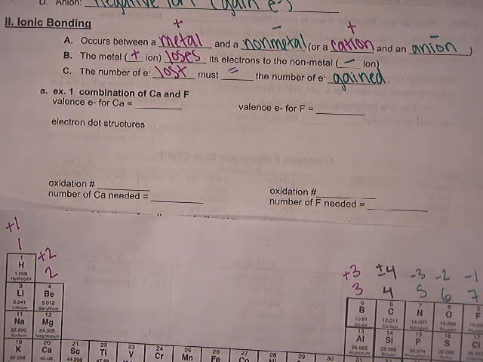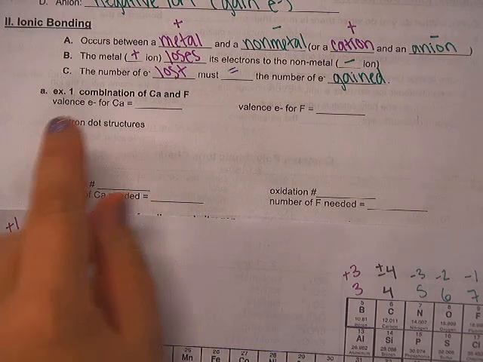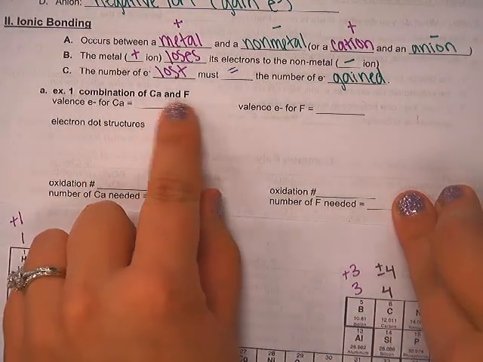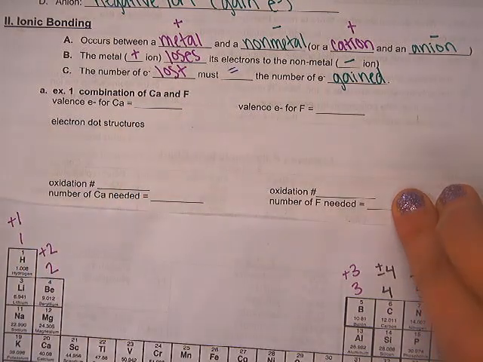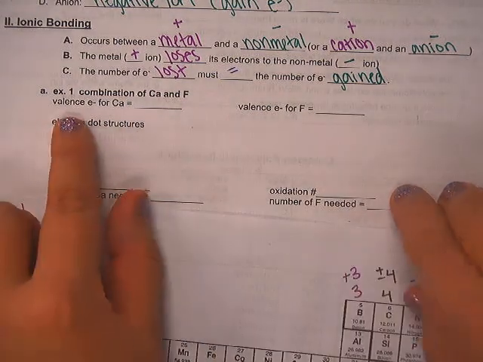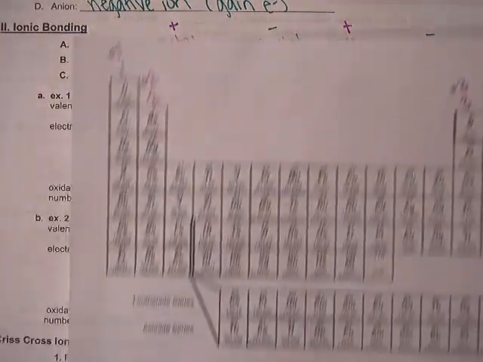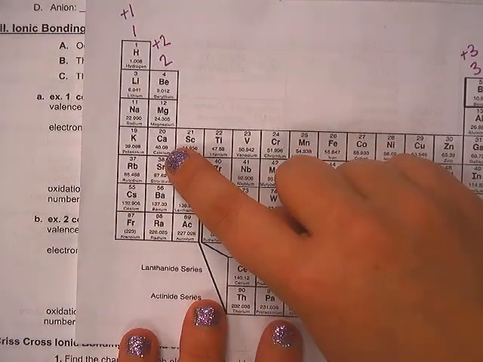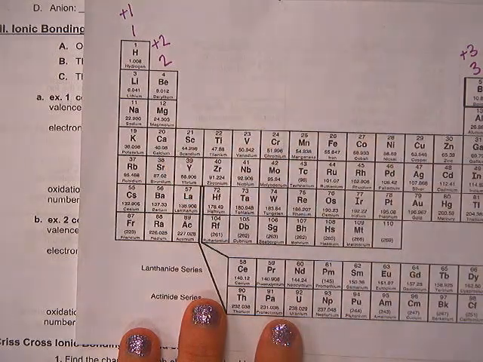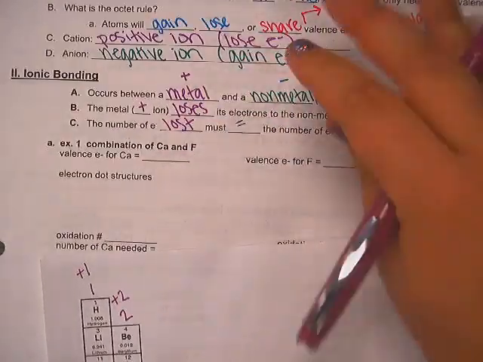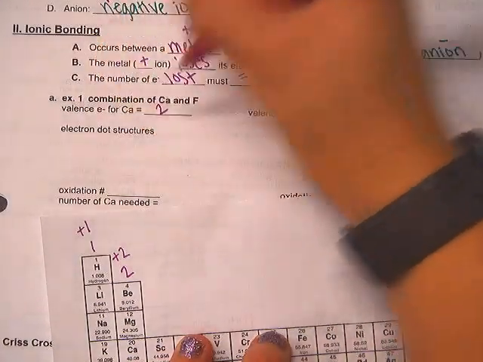We're going to go over a couple of examples, kind of drawing what is actually happening to the electrons. So we'll start with a combination of calcium and fluorine. If we wanted to bond calcium and fluorine together, we need to first start by looking at their valence electrons. So for calcium, according to our periodic table, if calcium is right here, how many valence electrons does it have? 2. And I'm going to keep on with my colors that I used up here. So calcium has 2 valence electrons.